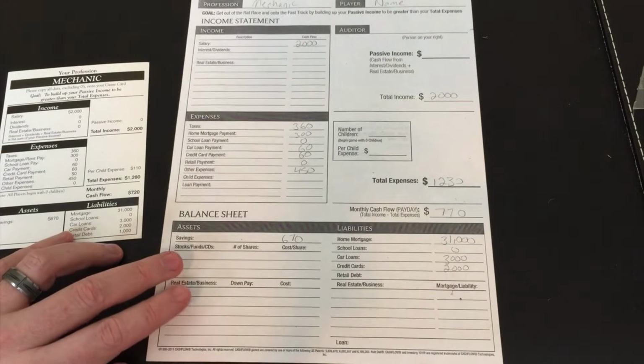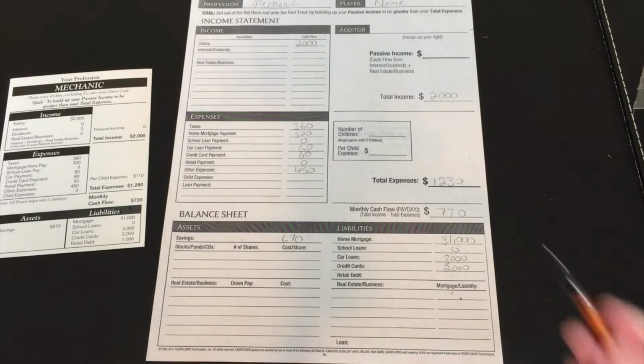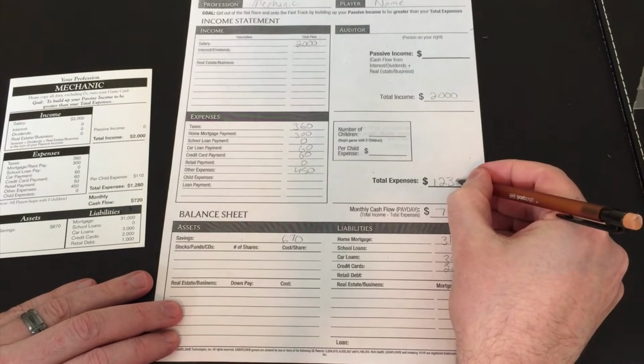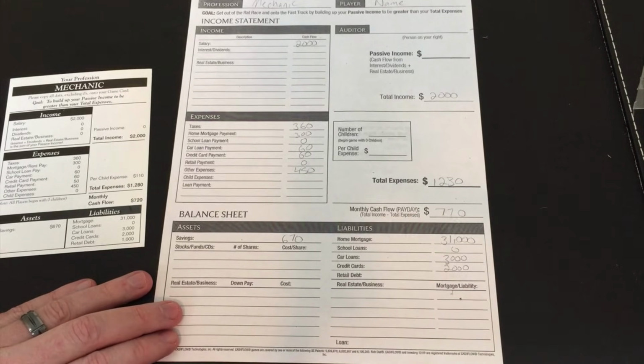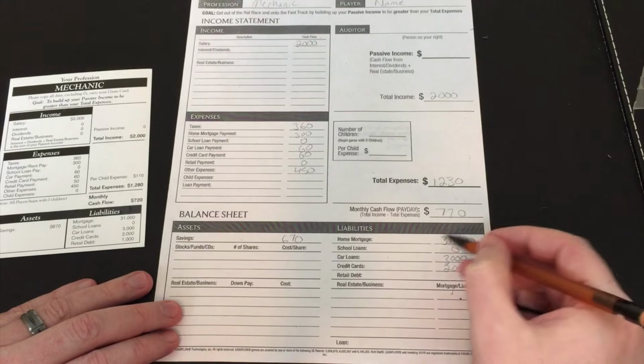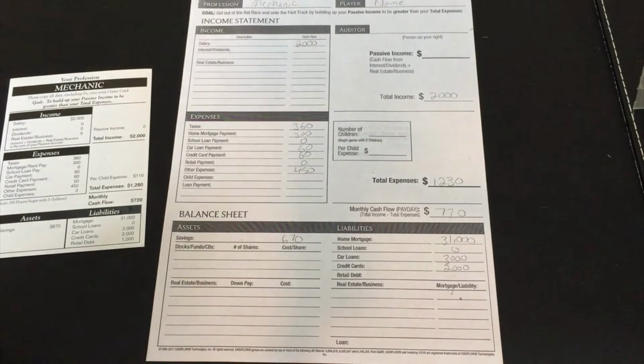So the goal of the game, of course, is to get your passive income to become greater than your expenses. One way to do that is to increase your passive income. Another way to do that, or to assist in that, is by decreasing your expenses by paying off liabilities over here. So I'm going to give you a couple of different examples of how you would do this.